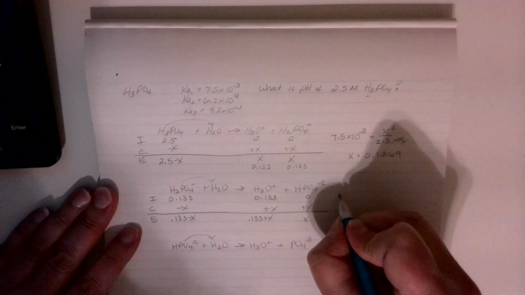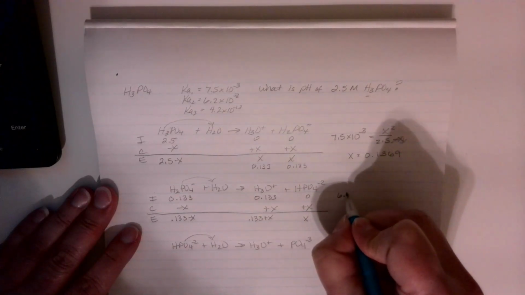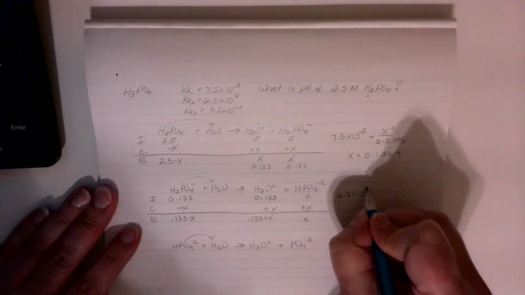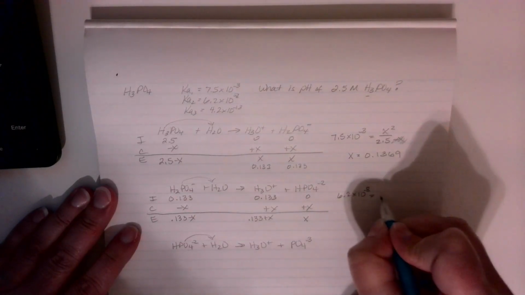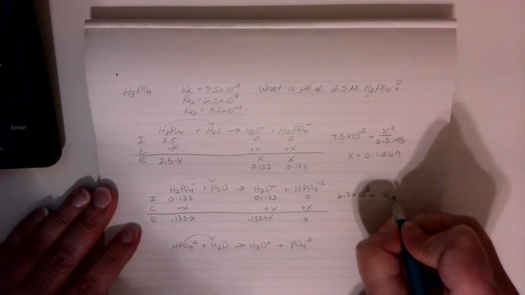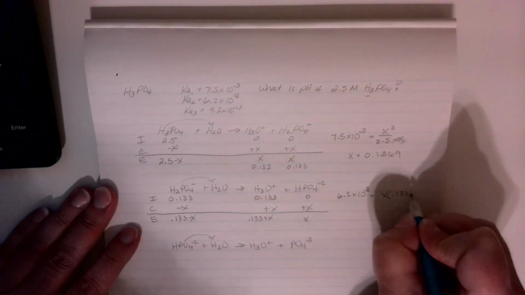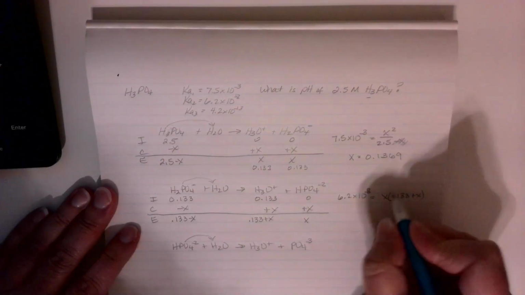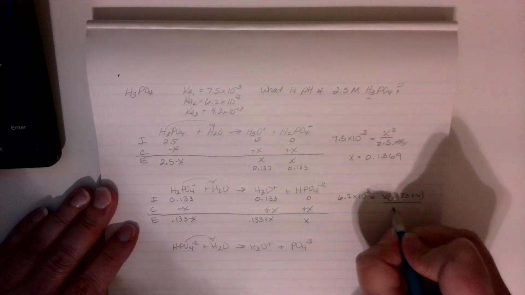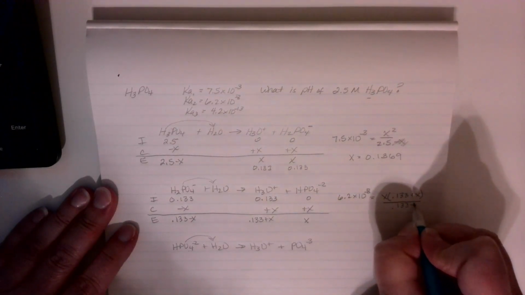And now we're going to set it equal to Ka2, which is 6.2 times 10 to the negative 8th. And this is going to be x times 0.133 plus x over 0.133 minus x.